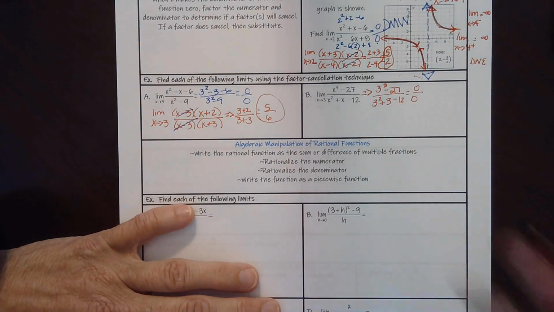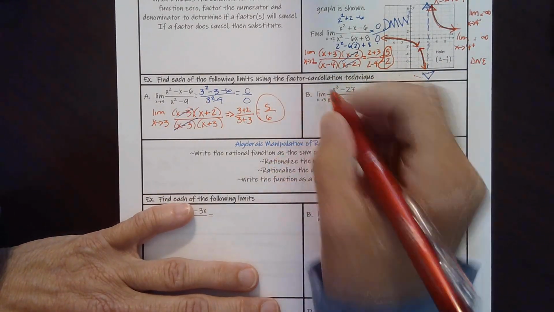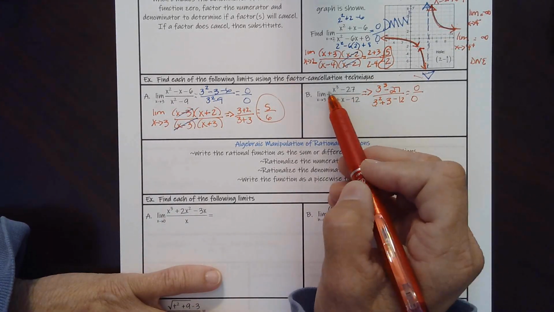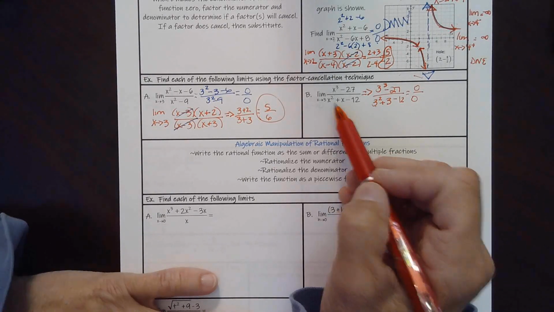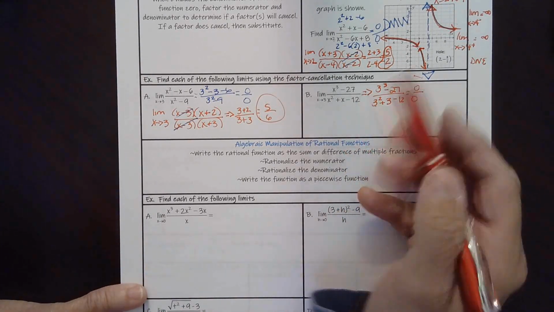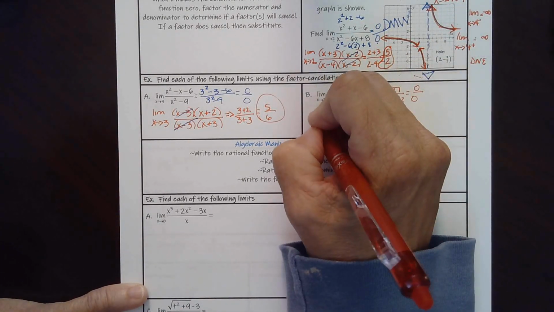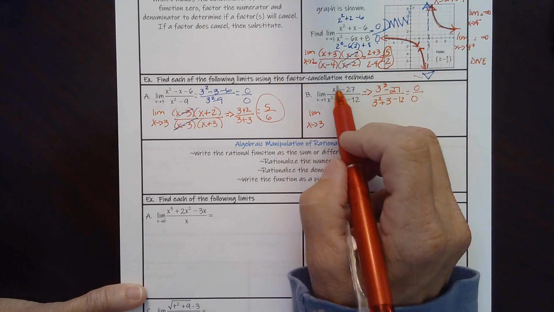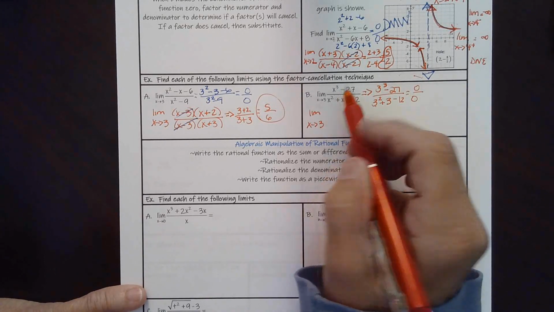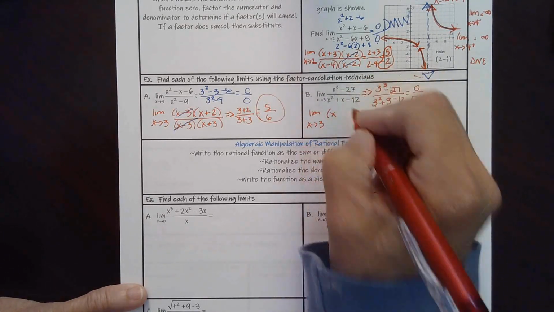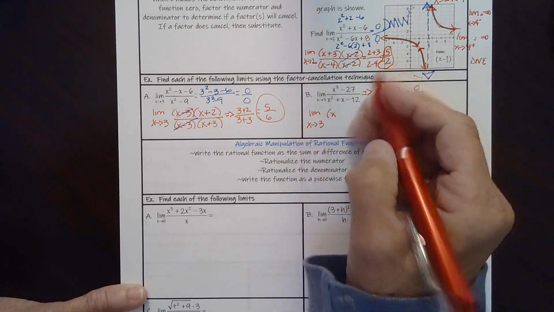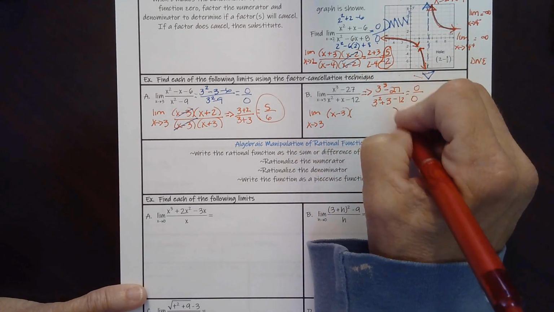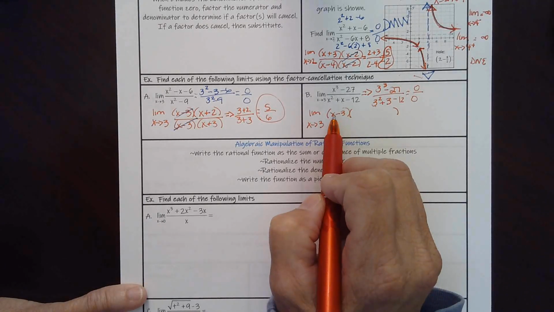Now let's go about factoring. And again, I know to try to factor because x cubed minus 27 and x squared plus x minus 12 are polynomial functions. So the limit as x approaches 3. Now this is a difference of cubes. So to factor that difference of cubes, you have a binomial factor of x minus 3, and you have a trinomial factor that will be your x squared.